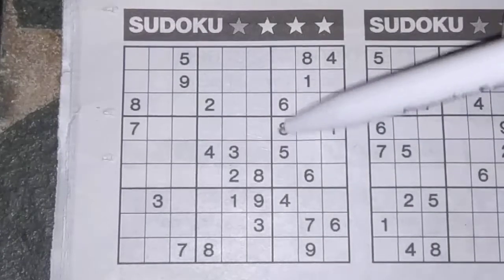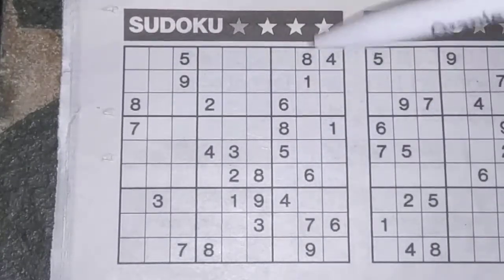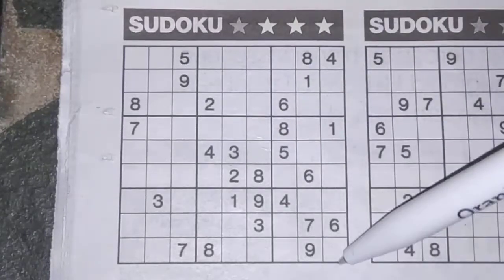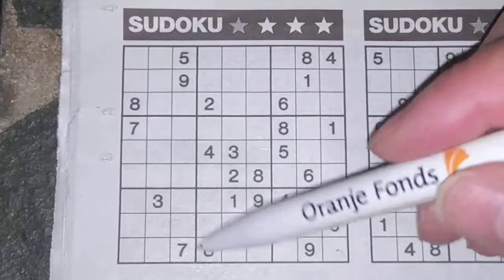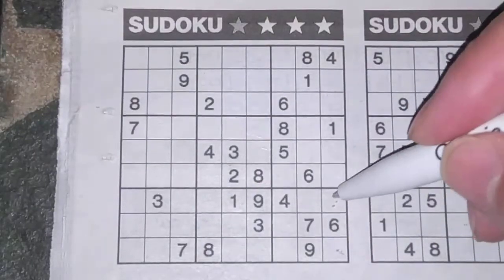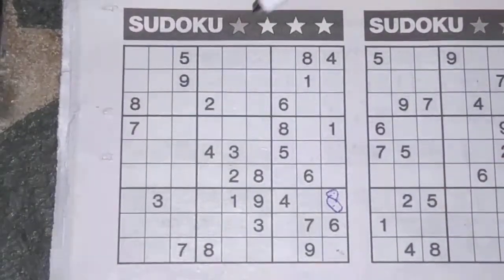An 8 in this column, and an 8 in the column next. So in the last column, the only 2 places for an 8 should be here or there, but I see here an 8, no 8 there. 8 should be there.